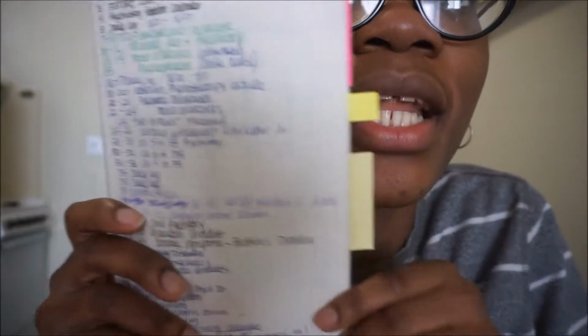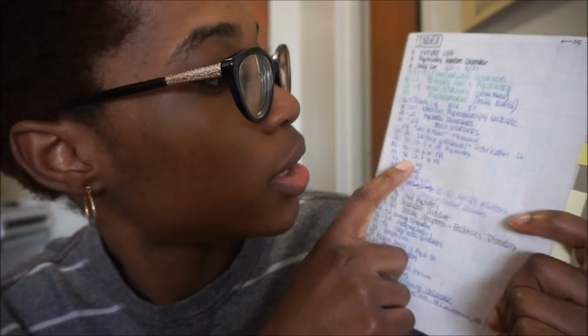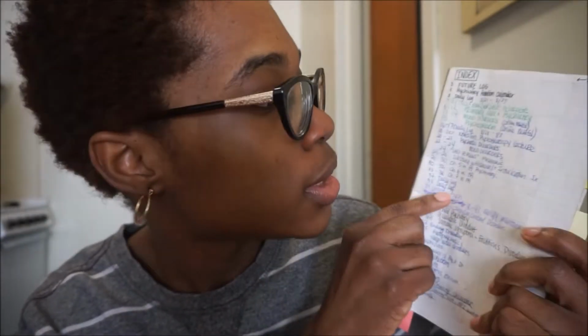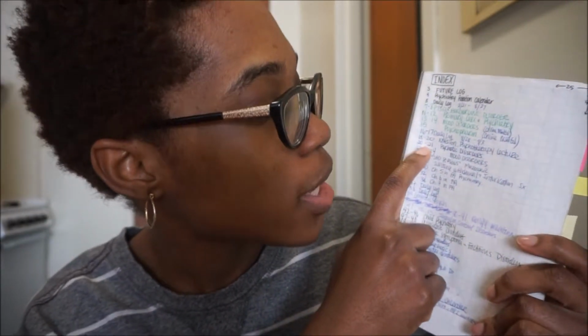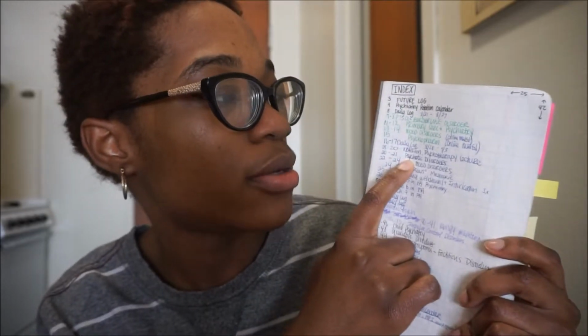Okay. I want to show you guys again what my index looks like. So if you're looking at my index, for example, I would take notes while I was studying in my bullet journal as well. On pages 20 and 21, I have notes on psychotic disorders. Say I want to review psychotic disorders, or I'm having trouble remembering something that I wrote down on it.